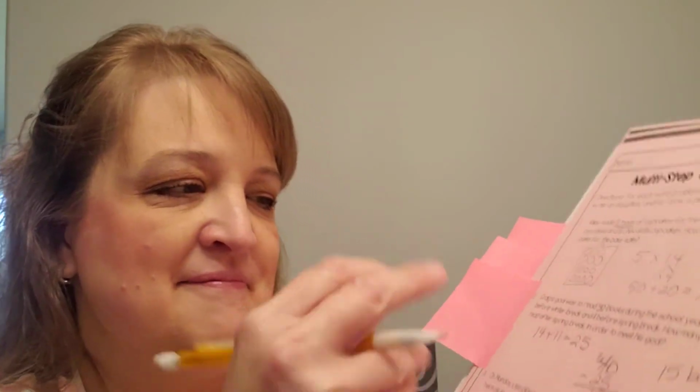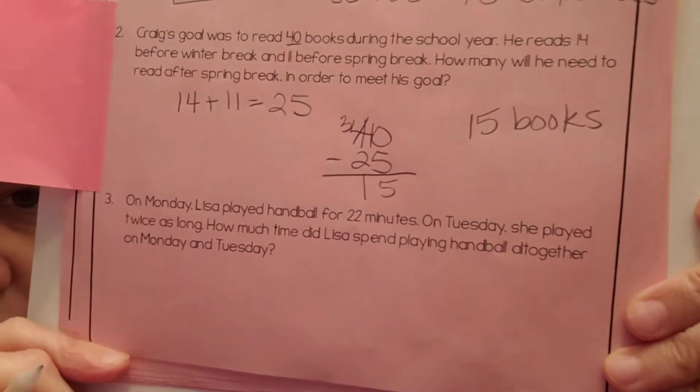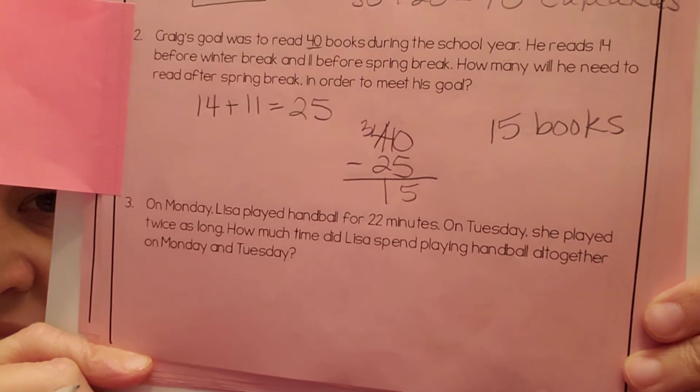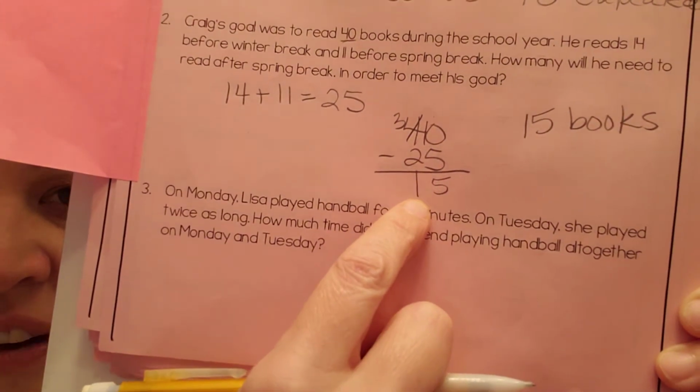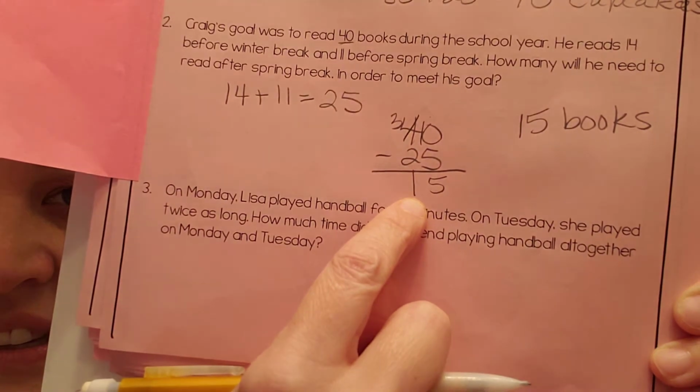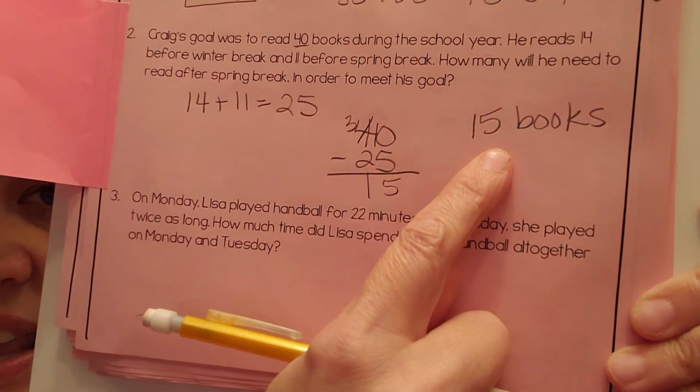Did you get your answer? Because I'm ready to show you. Did you get 15 books? 40 minus 25 is 15. So he has 15 books left.